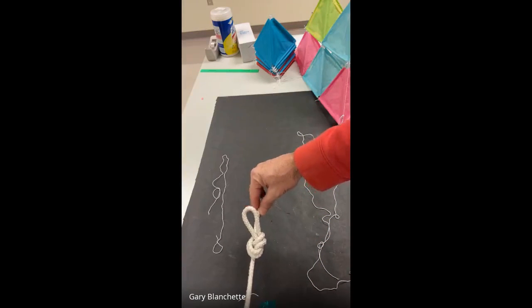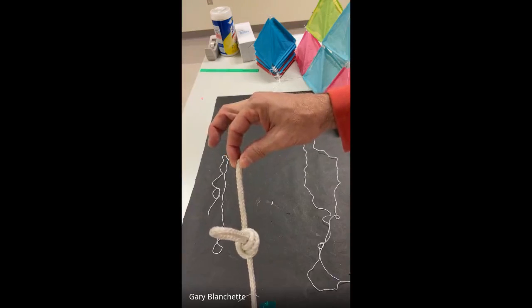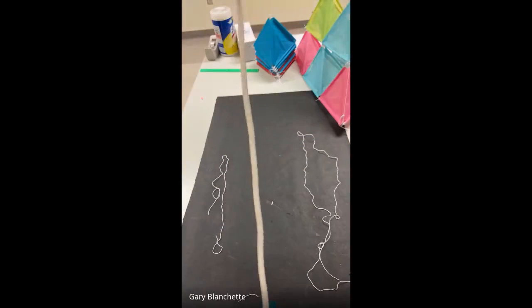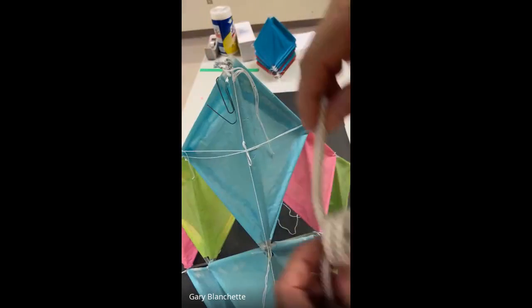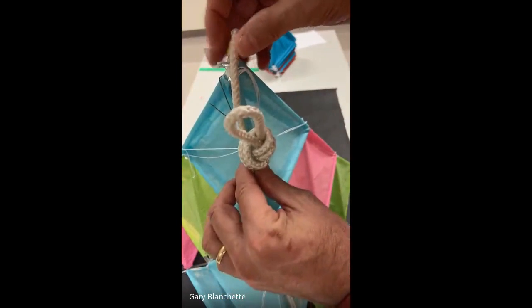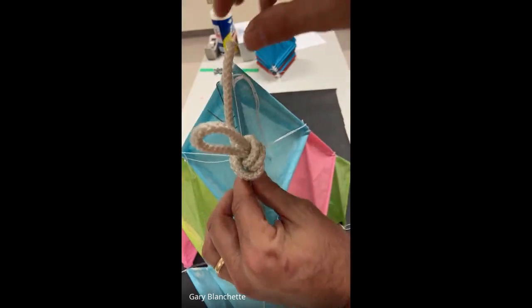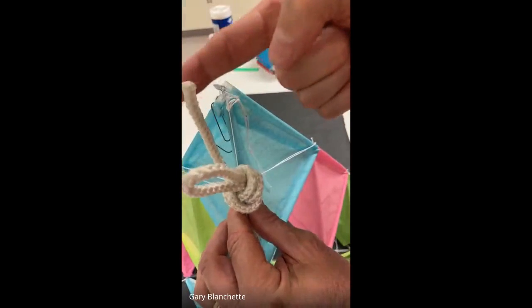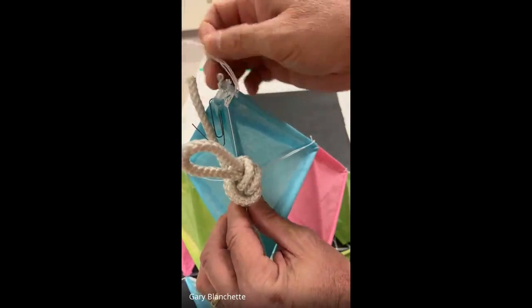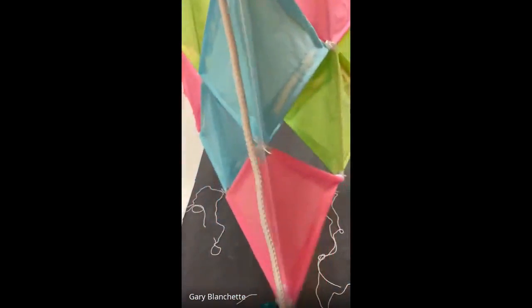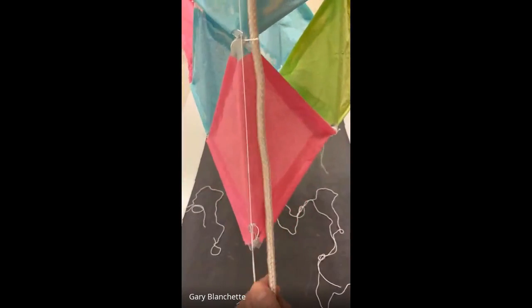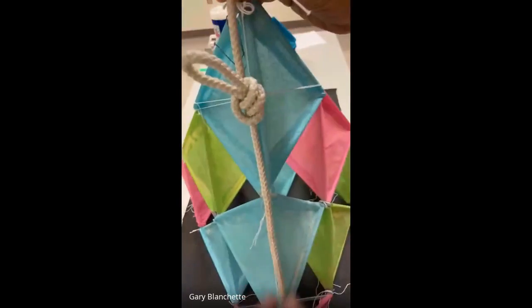All right, I'll show you again with the string. Now what it does is it gives you one short end and one really long end, because that angle of attack needs to be, that loop wants to be about 2 inches down from the top of your kite. So what I would do is I would tie this end of my string to this string. I'd tie those together, and then I'd come down here and I'd tie these two strings together, and then I'd have my loop knot on there.